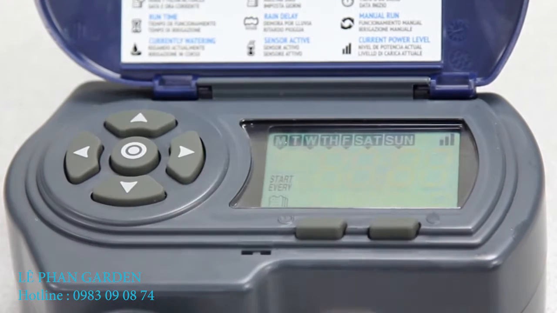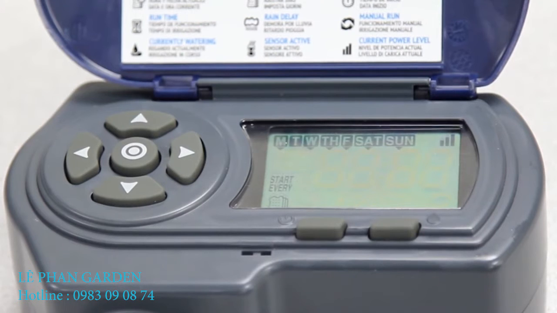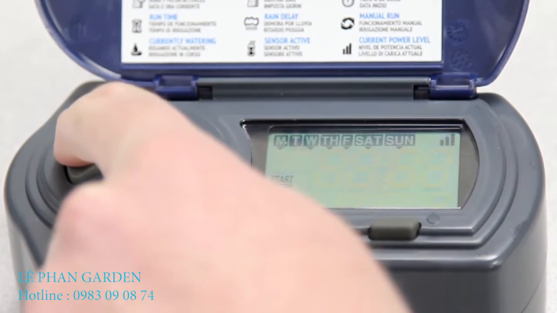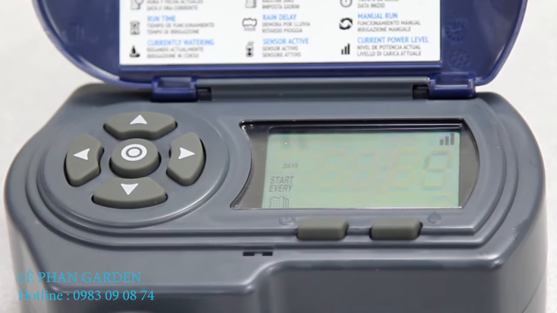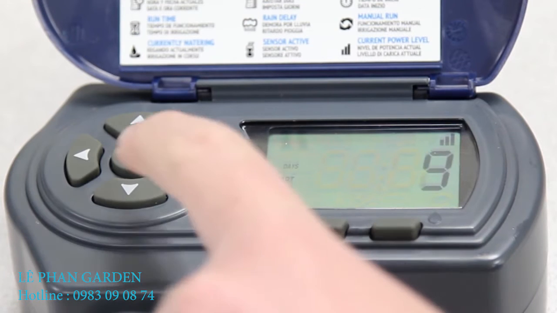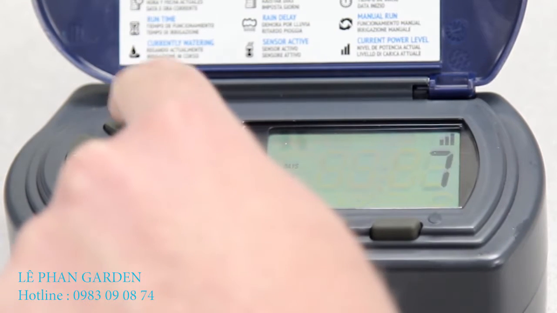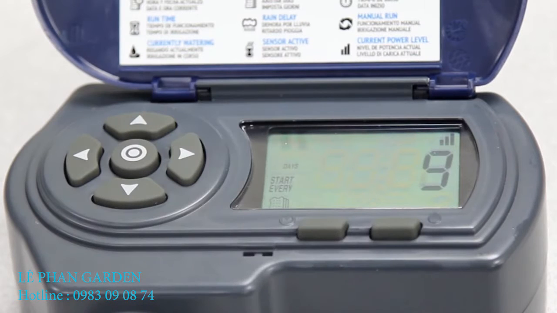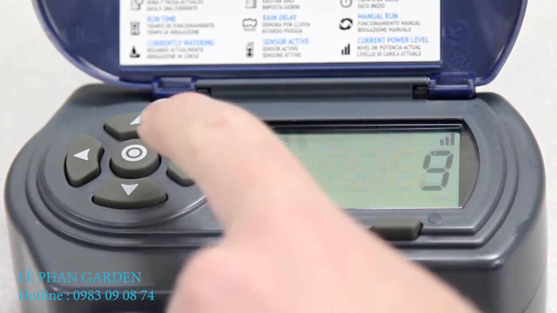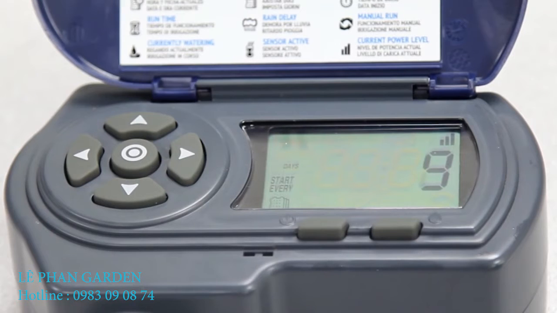Press the target button until Monday flashes. Press the left arrow button and the display will flash. To set the timer to water every 9 days, press the down arrow button and lower the entry down to show 9 days. Press the target button to stop the 9 from flashing and lock in the selection.